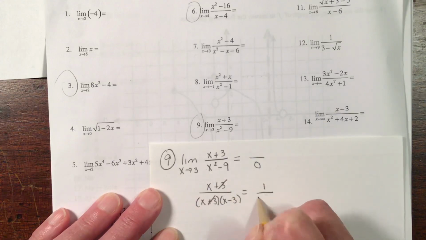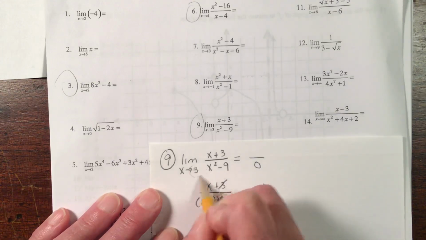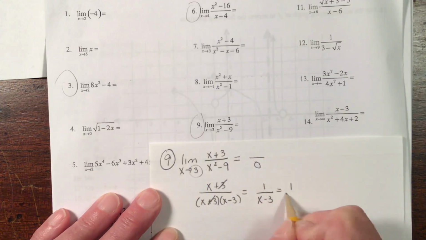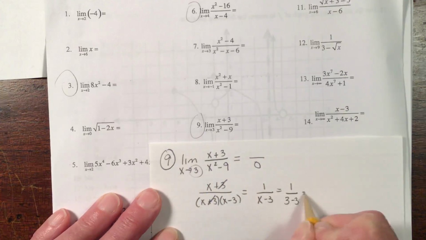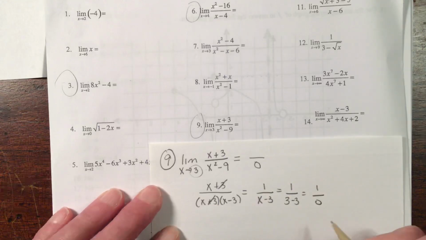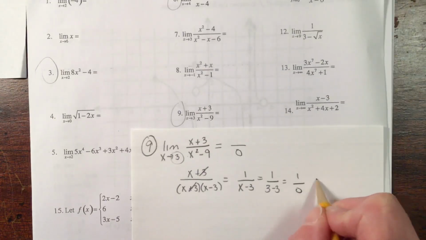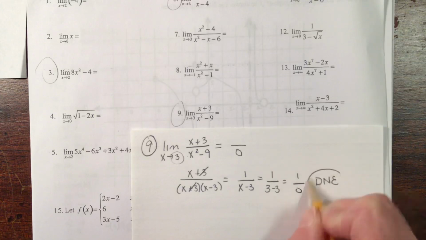Simplify and try again. Now when I go to reevaluate this and I plug in 3, I get 1 over 0. Since I get a 0 the second time, this limit does not exist.